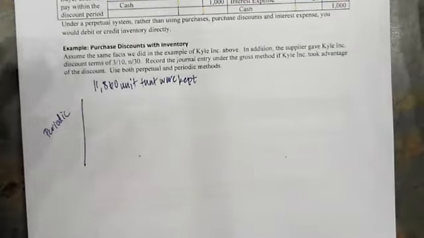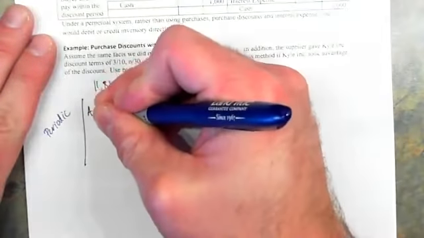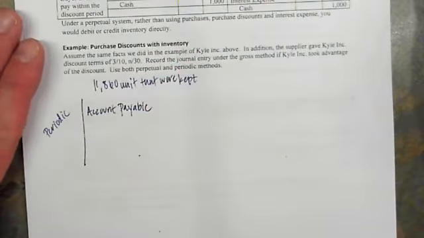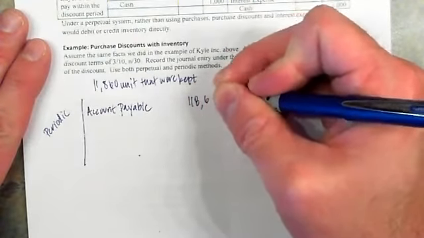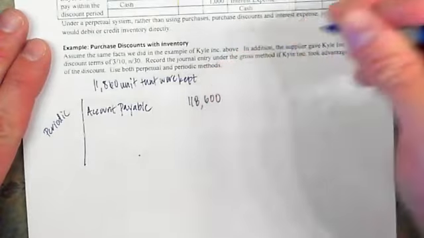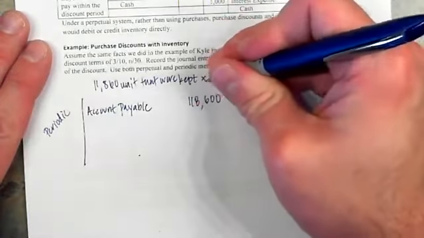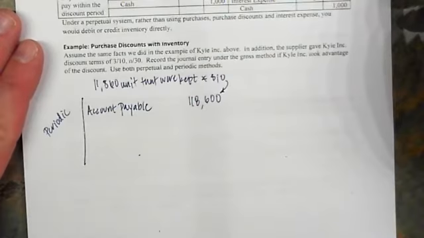Now, if I record the item under the gross method using the periodic system, then I would have an account payable of the full price. That was $10 per unit. And so the 11,860 times $10 gives me the full price amount.